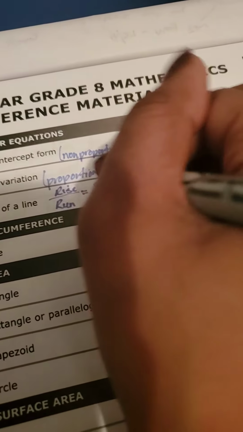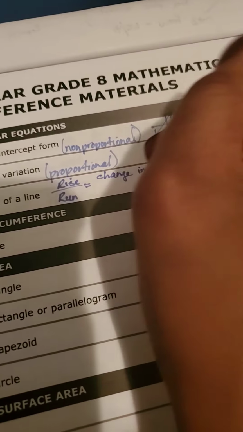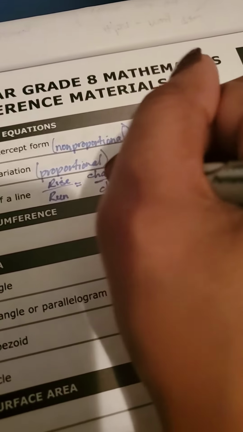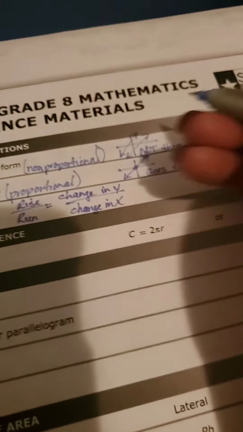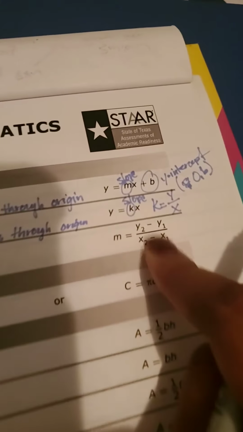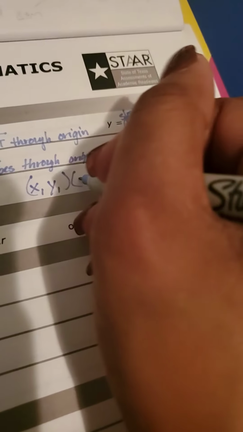Slope of a line. Slope of a line, I know, is equal to rise over run on a graph, which is the change in y over the change in x. I also know that even though this says y2 minus y1 over x2 minus x1, I can get easily confused when I look at the points. So I need to remember this is going to be x1, this is going to be y1, this is going to be x2, this is going to be y2.